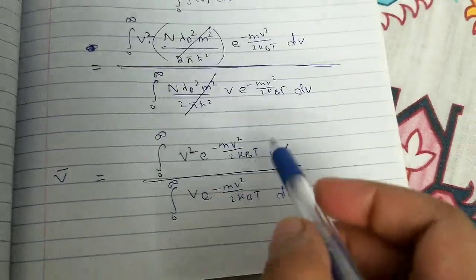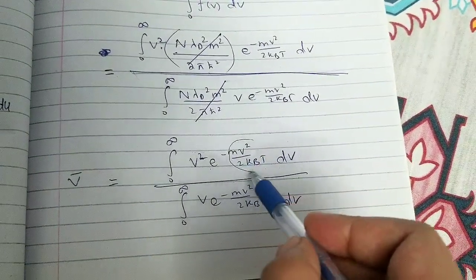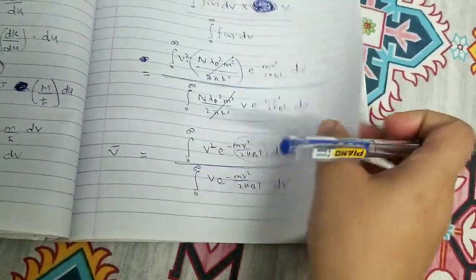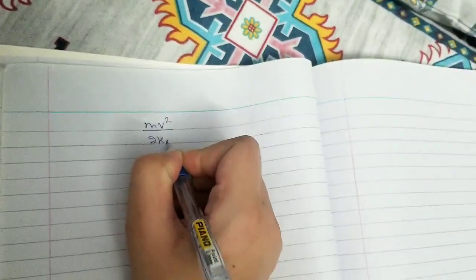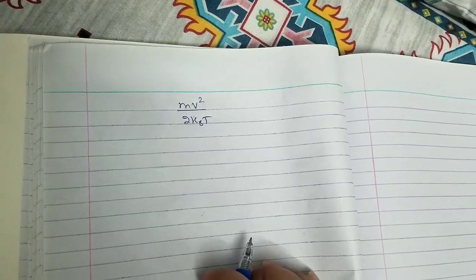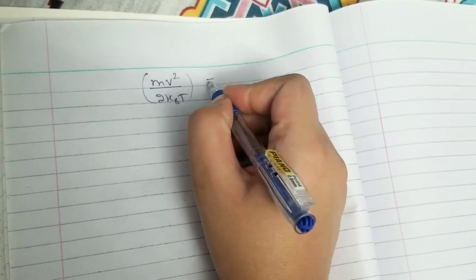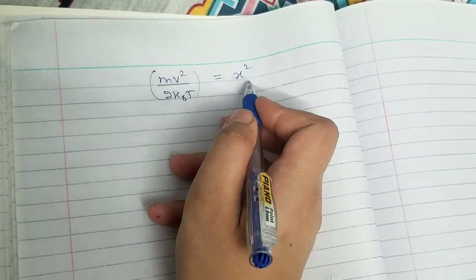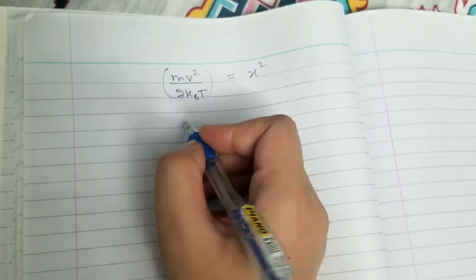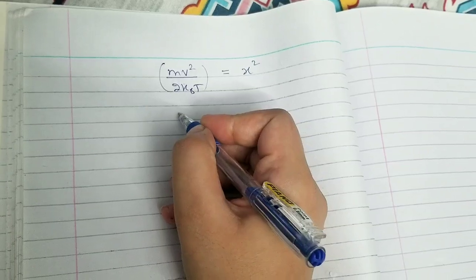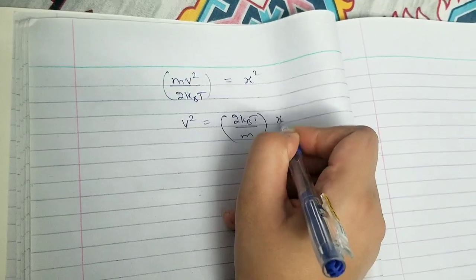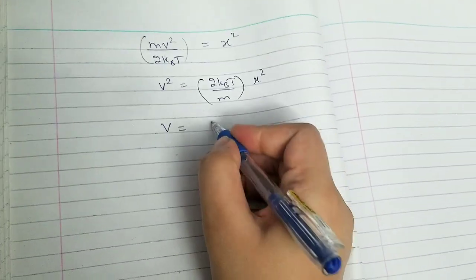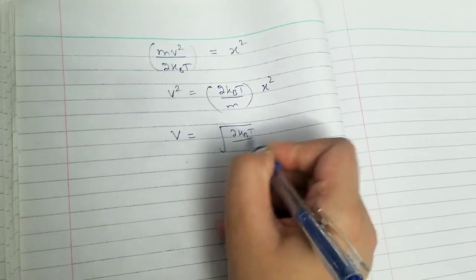So for that purpose, I'm letting this whole power, in power we have mv square by 2 kbt, not the negative sign, only this term, equal to x square. Let us take it equals to x square, okay. So that v square is equal to 2 kbt by m x square. Taking under root on both sides, it gives the value of v.